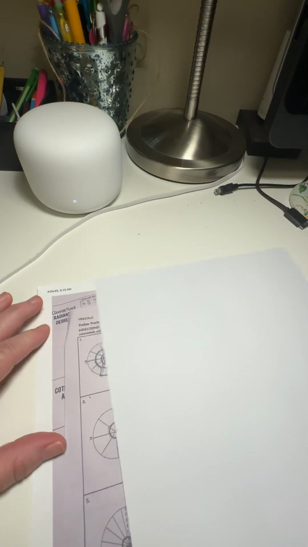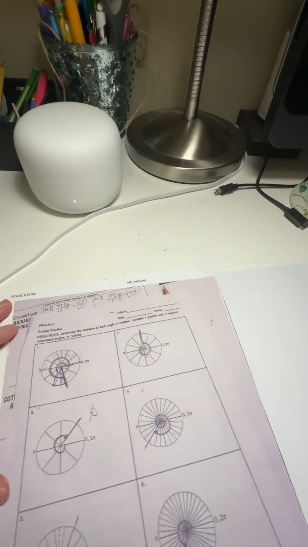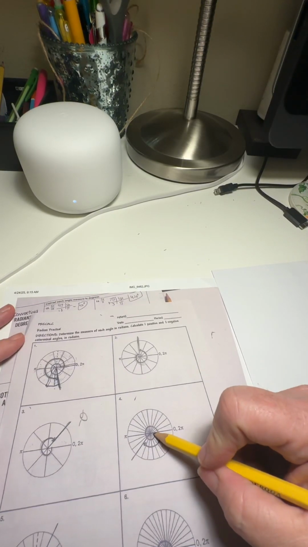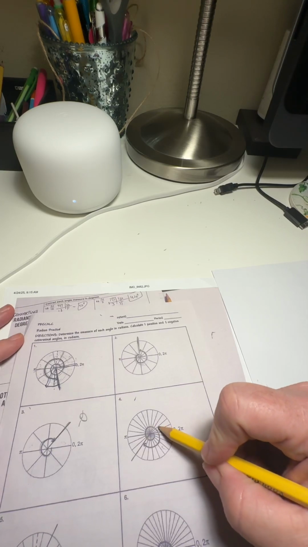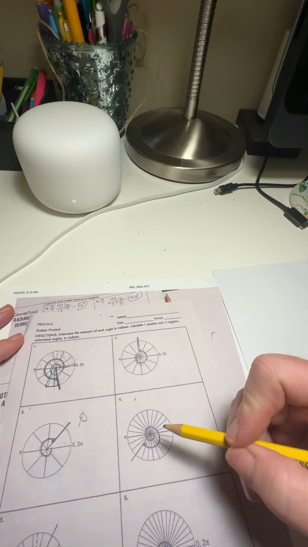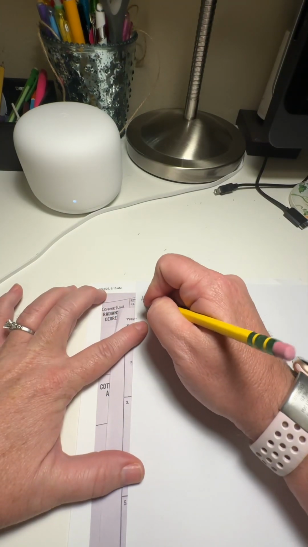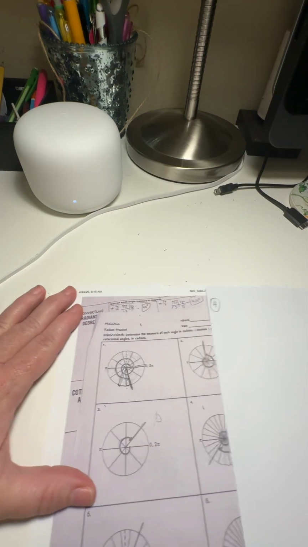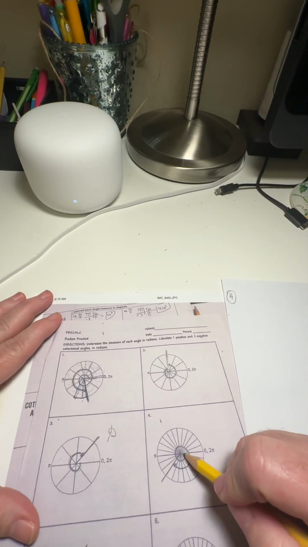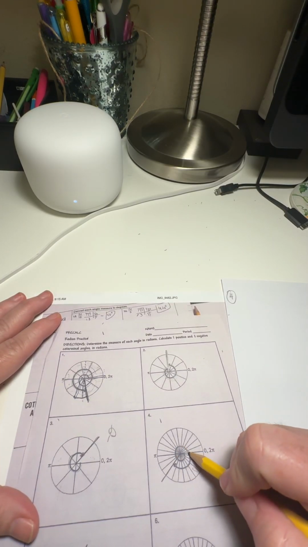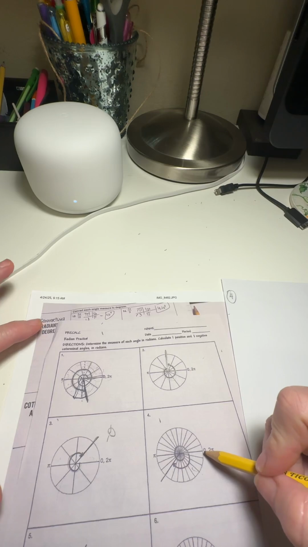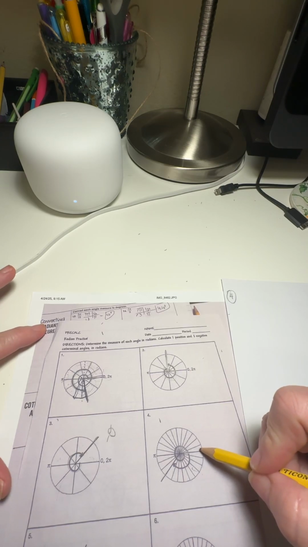All right, number 4. Number 4, again, we ask ourselves which direction is this going, and it is going clockwise. So it is also going to be a negative theta. Okay, so it's also going a full rotation. So we have 2 pi, and we need to find out how many pieces are in this little pi.